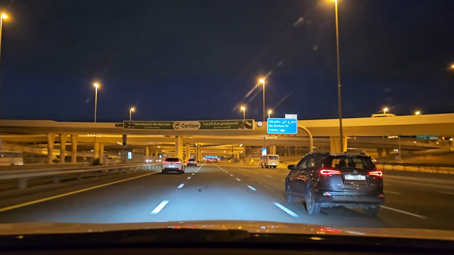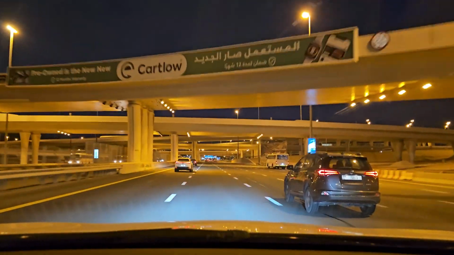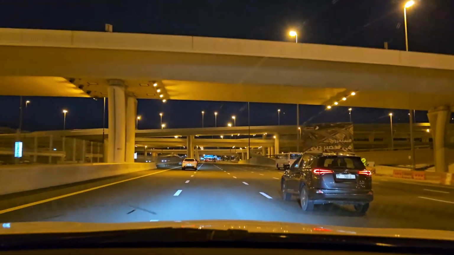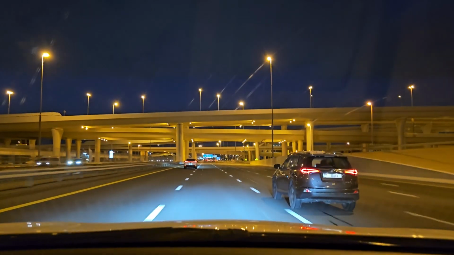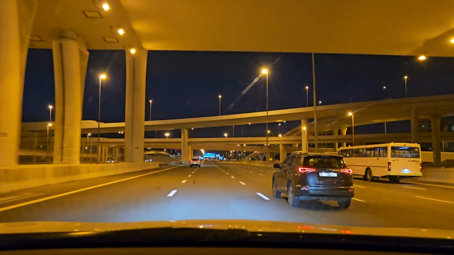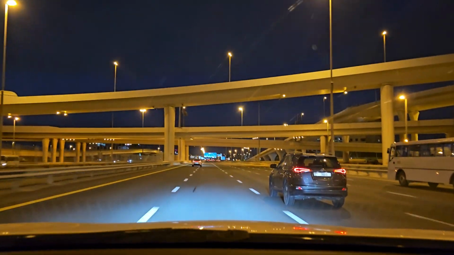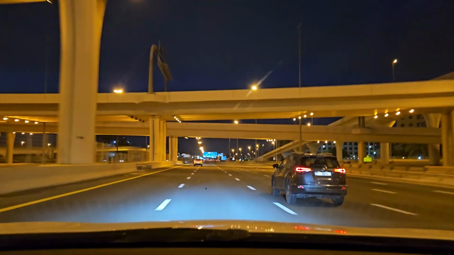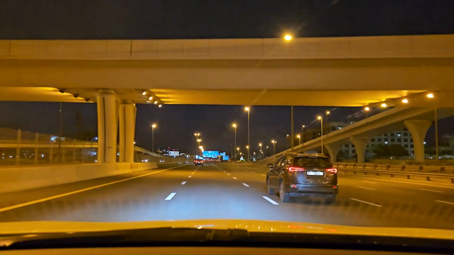In terms of malls, one of the last malls when you are leaving Dubai towards Abu Dhabi is the famous Ibn Battuta Mall, also situated just beside this Sheikh Zayed Road.